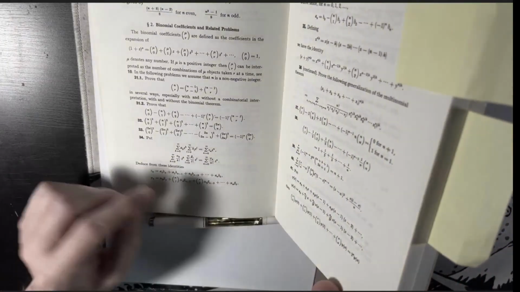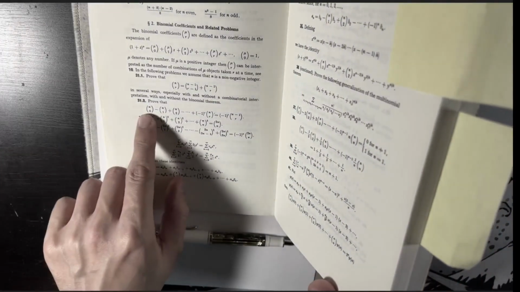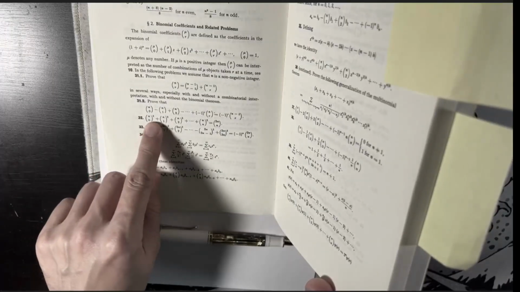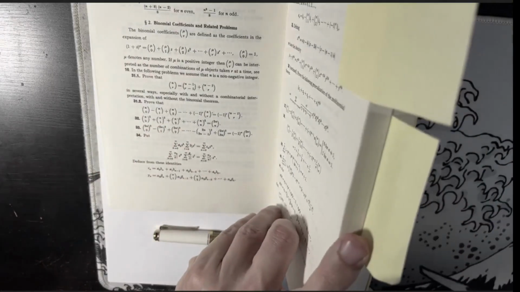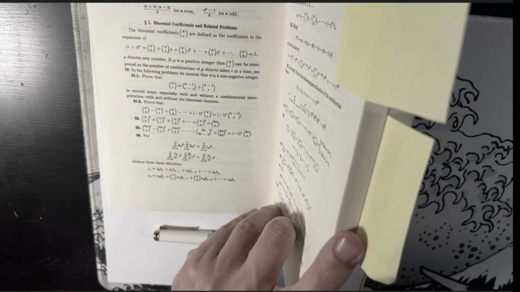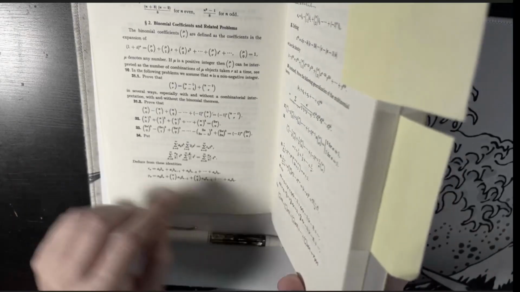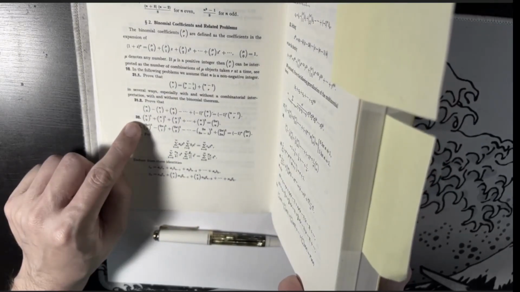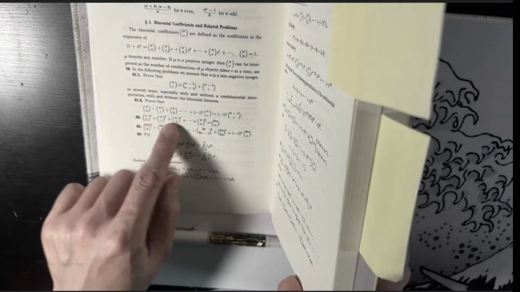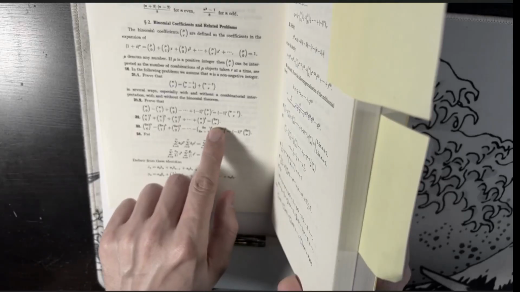All right. That was 31.2. We're on to 32, which is some squares. Some of the squares of these things is 2n choose n.